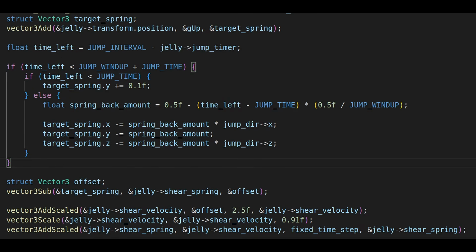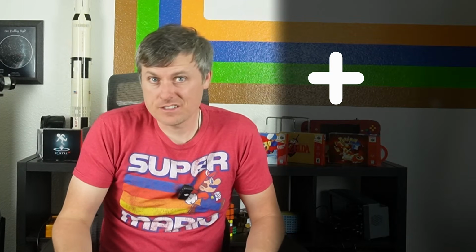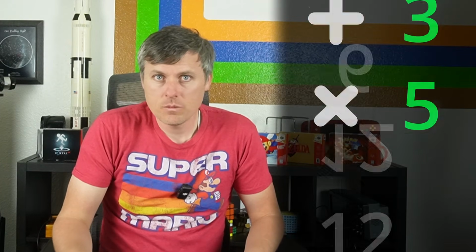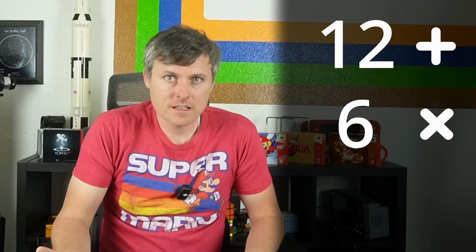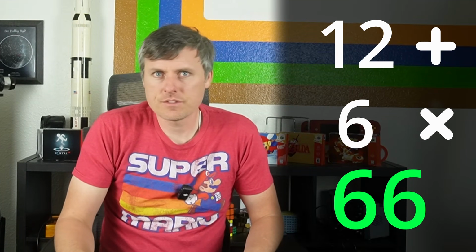So how much does this cost to run? Well, the spring equations are actually relatively cheap. It only consists of multiplies and adds. An add only takes 3 cycles and a multiply 5. With 12 adds and 6 multiplies, that's about 66 cycles for the floating point math.